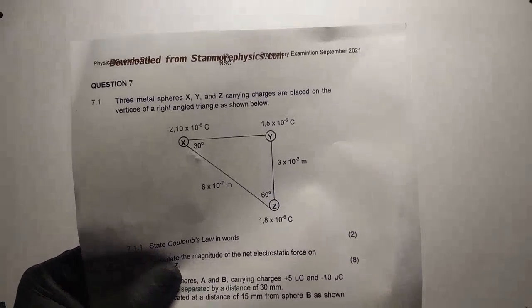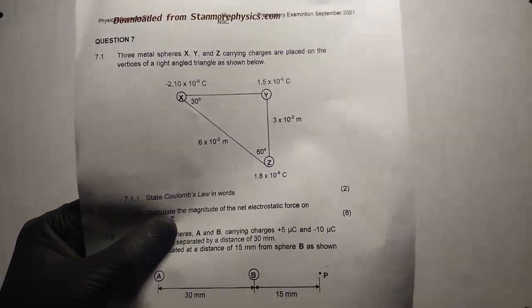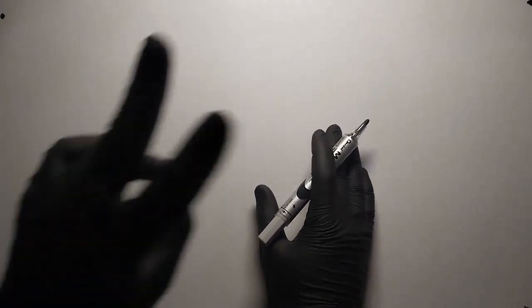Okay, so now the first question comes like this. It says state Coulomb's law in words. So I'll write this down, but please make sure before you go to an exam you know how to do these definitions, because they will be asking you. It's 2 marks for nothing.